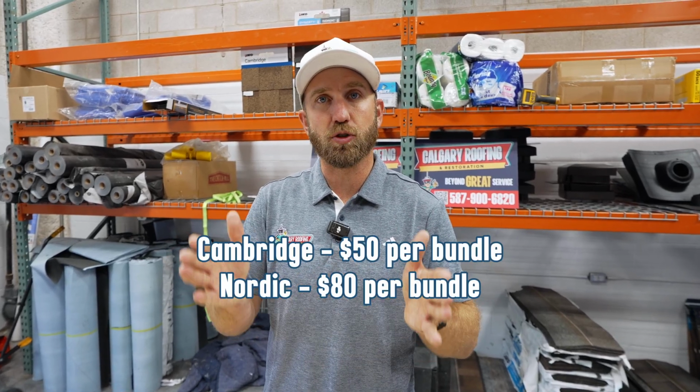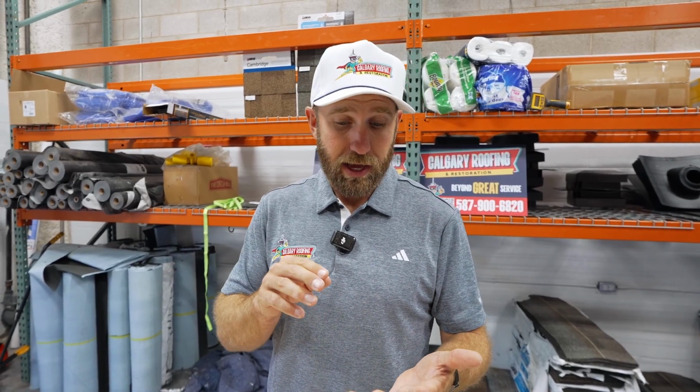So that's $30 per bundle different, just right there. If you don't know the math and how it breaks down, a square is 3 bundles. So 3 bundles equals a square. And then most houses in our area range from 25 to 45 squares per job.